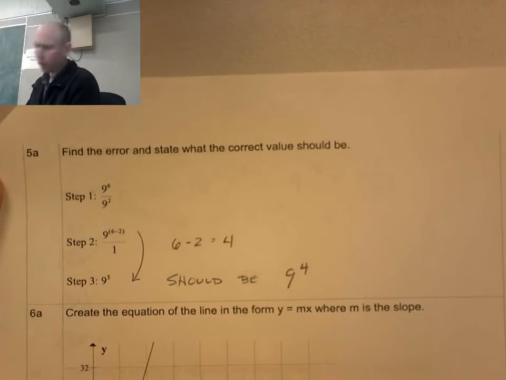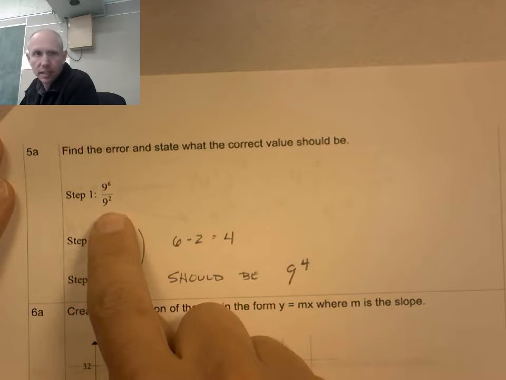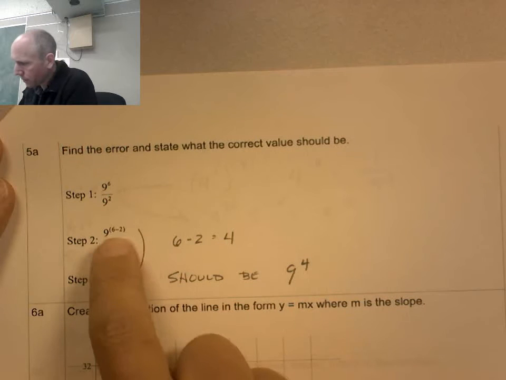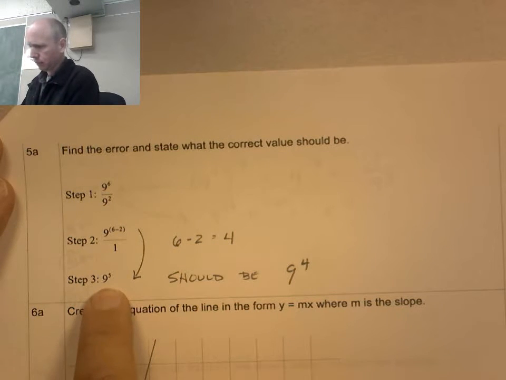Next one, find the error. Okay, so it looks like I have 9 to the 6 over 9 to the 2nd. 6 minus 2 is 4. 6 minus 2 over 1 is 4. Uh-oh. Nope. It should be 9 to the 4th. I have it as 9 to the 5th. It should be 9 to the 4th.